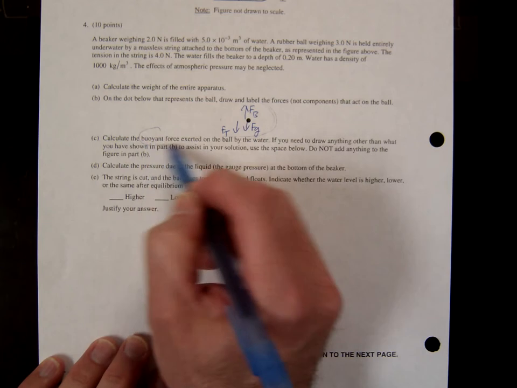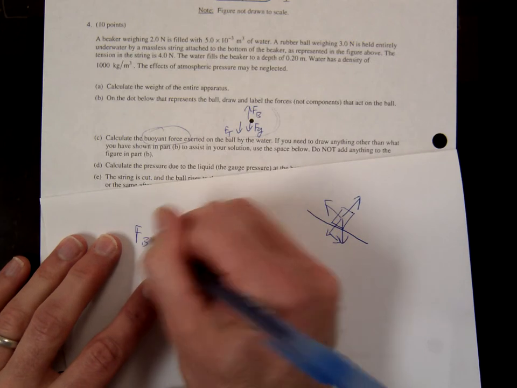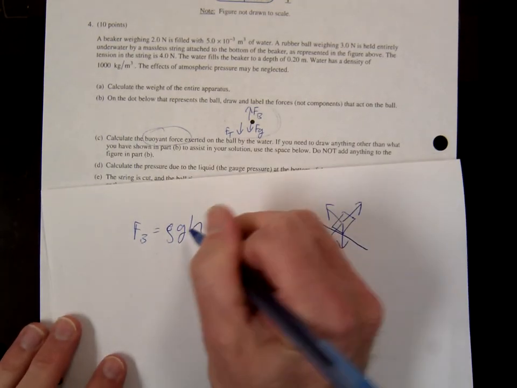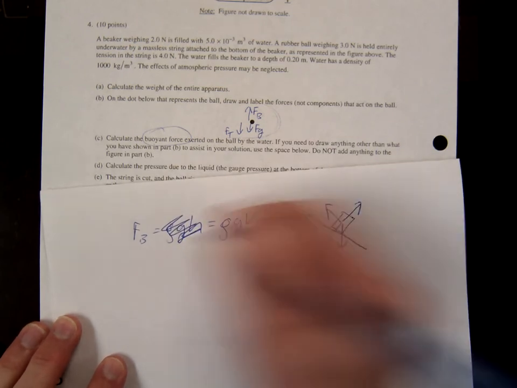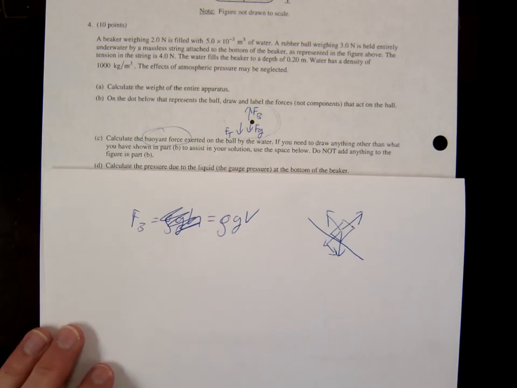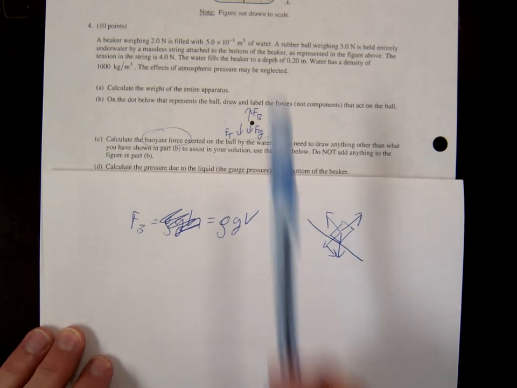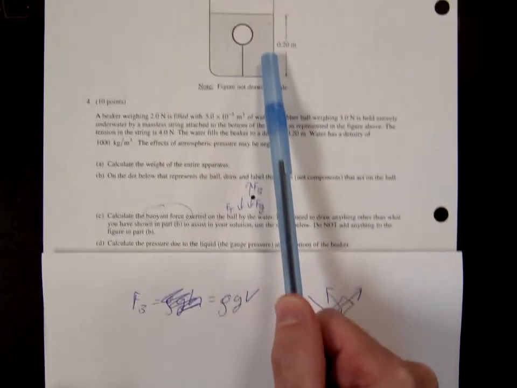Anyways, letter C, what are we solving for? Buoyancy. Now you do have your buoyancy equation, right? That's Fb equals rho gV. But does that help us in this problem? No, because you don't know the volume of the ball. So be careful, this is not the volume of the liquid, which they do give you.